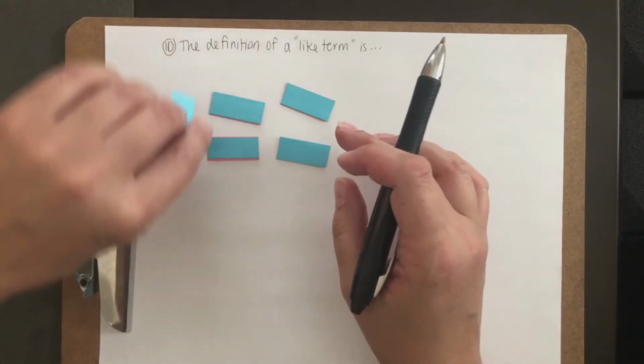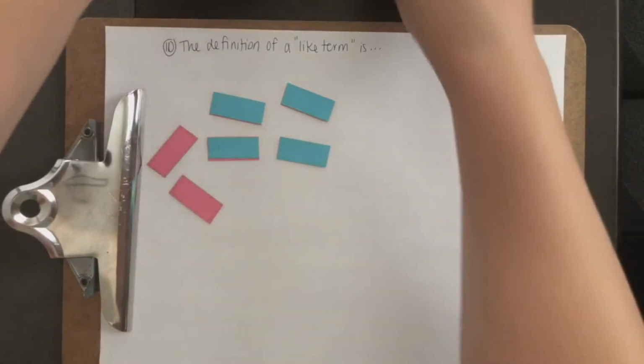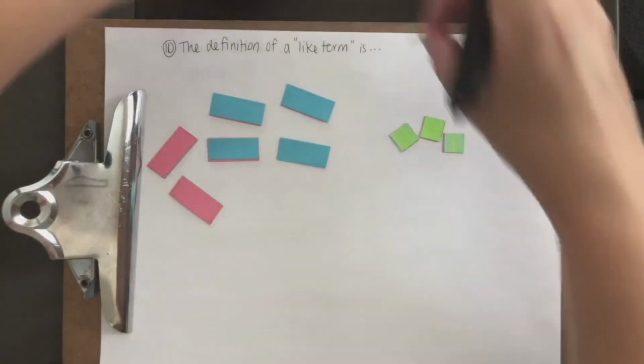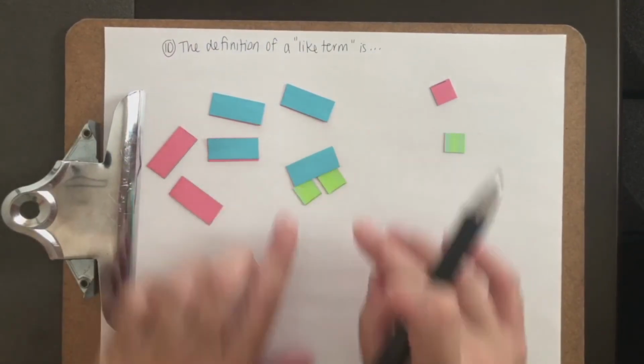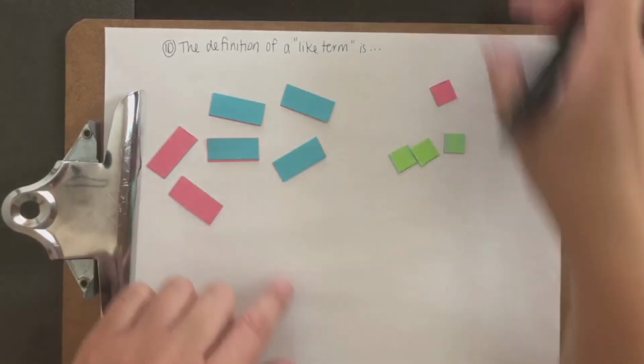So we've got these algebra tiles here, which make it really obvious that these guys are different. You can't just combine these together and say, oh, these are equal, I'm gonna add these together. It's really obvious that they're different.